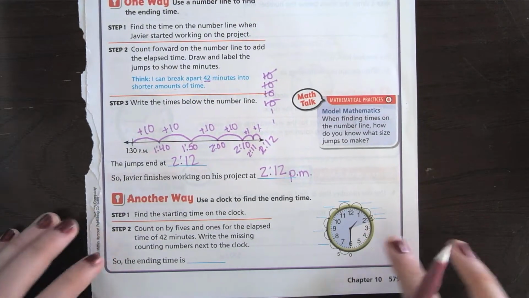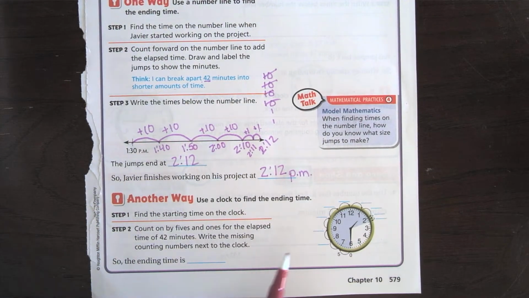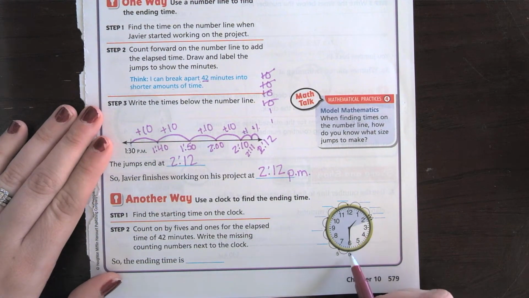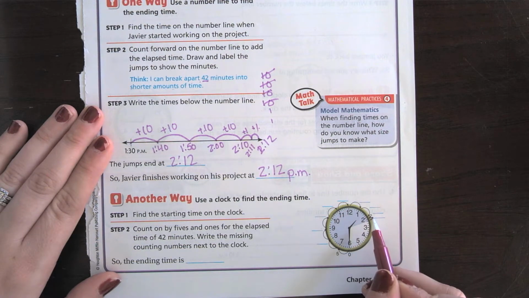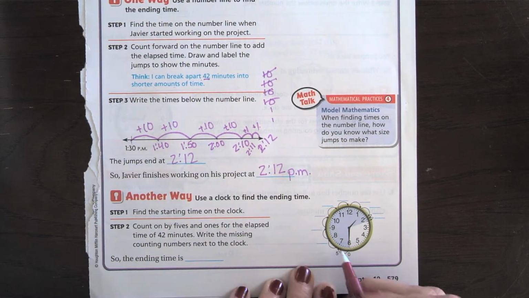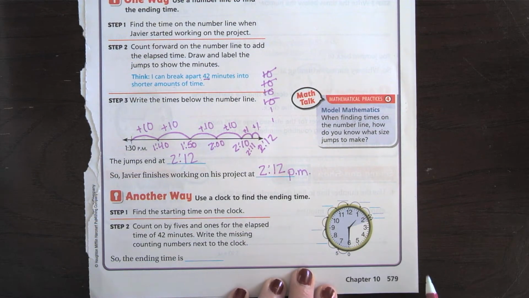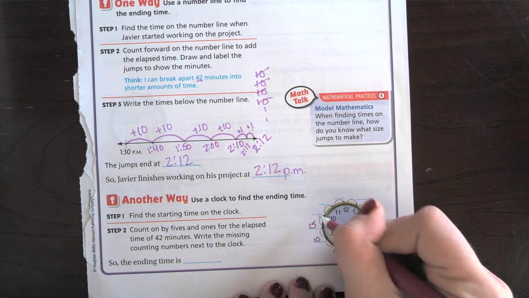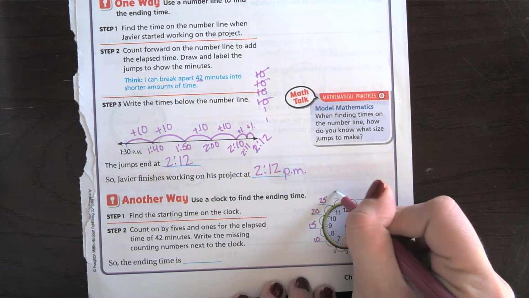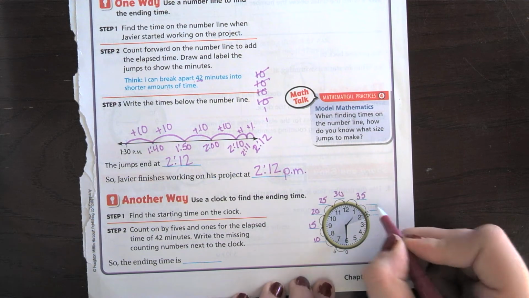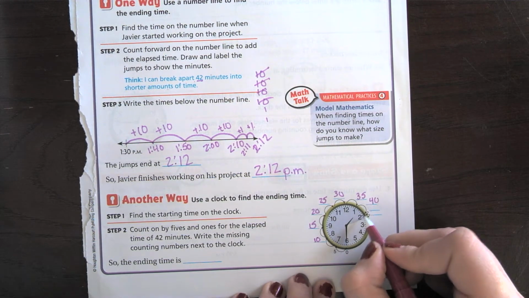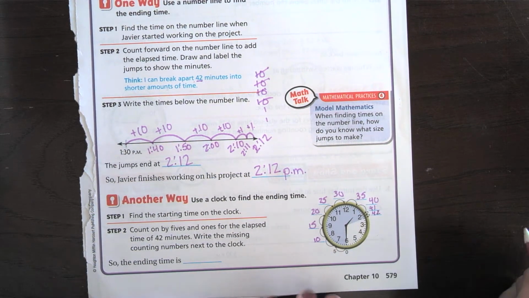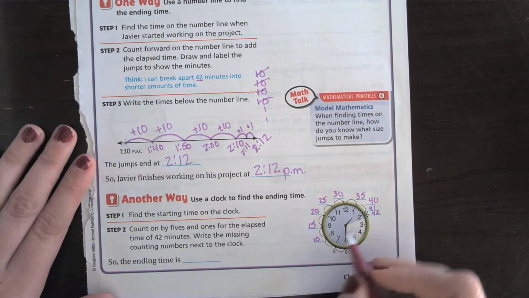Another way is to use a clock. Find the starting time on the clock. Well, we know my start time is 1:30. That's why this clock shows 1:30. And then this blue is the time that went past. So they already started counting for us, and we know that each time we jump from one number to the next, it's 5 minutes. So 5, 10, 15, 20, 25, 30, 35, 40, but then I have littler jumps. So those are 1 minute. So 41, 42.